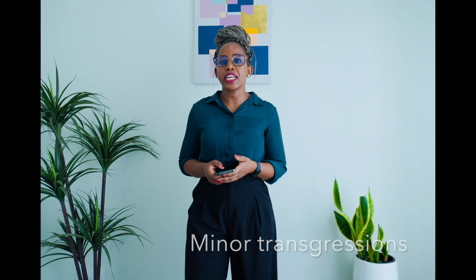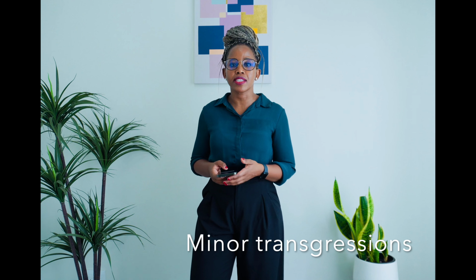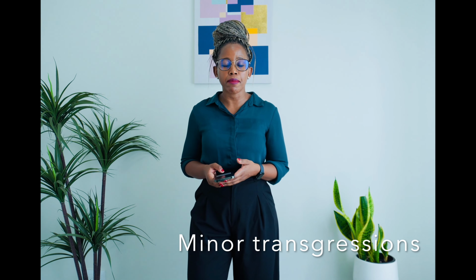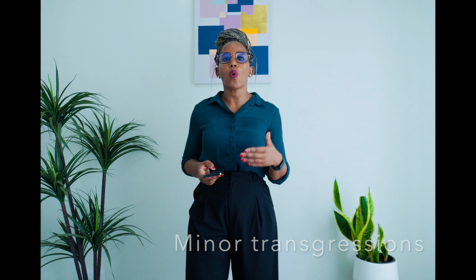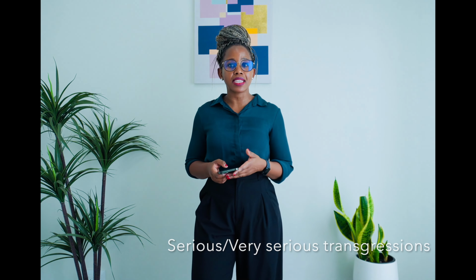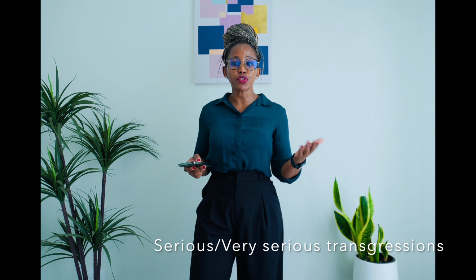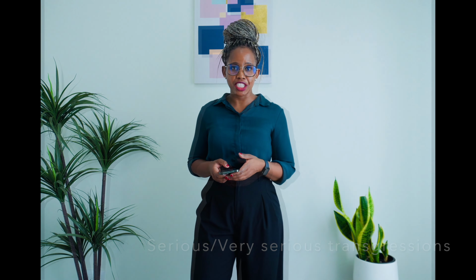Now let's look at some of the different types of misconduct that you can be presented with in the workplace. Instances of minor misconduct can relate to things such as being consistently late, failing to inform your line manager of your absence in due time, as well as taking extended or unauthorized breaks. The more serious misconduct can be things such as theft, fraud, putting the company's name into disrepute, as well as negligence.